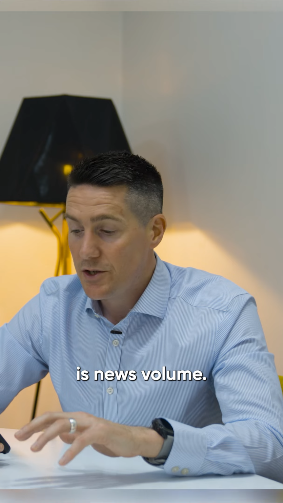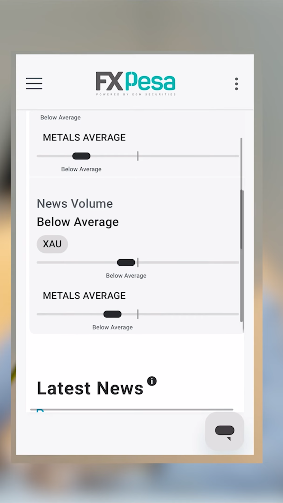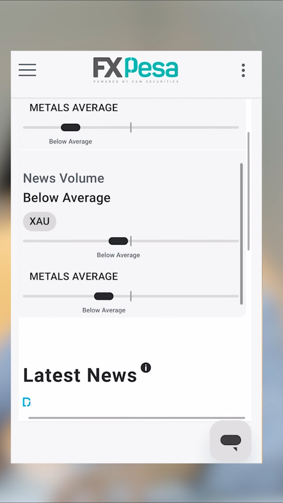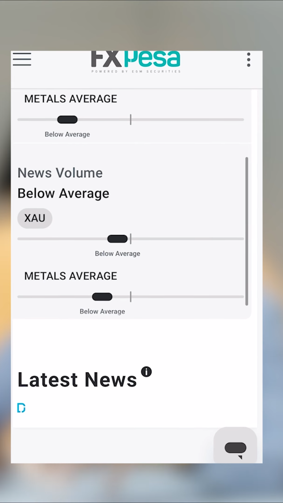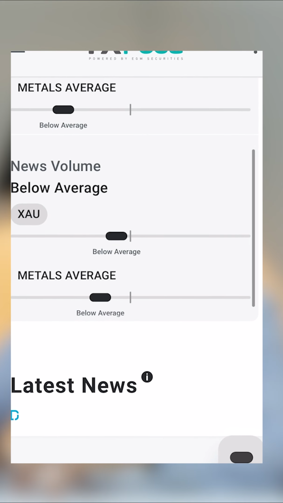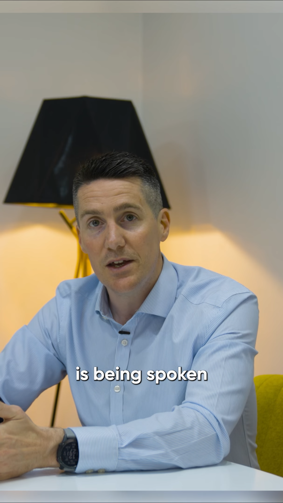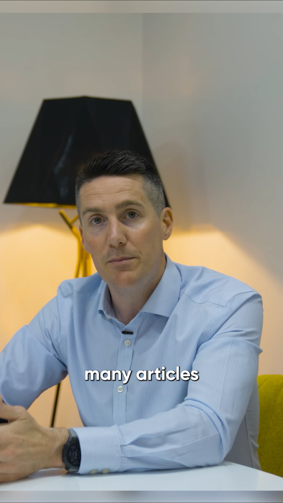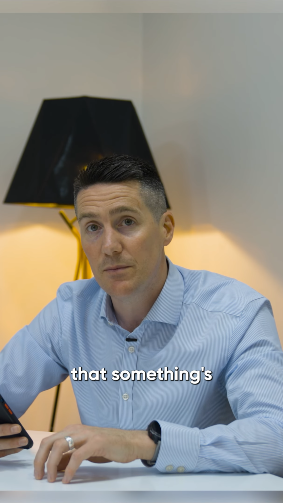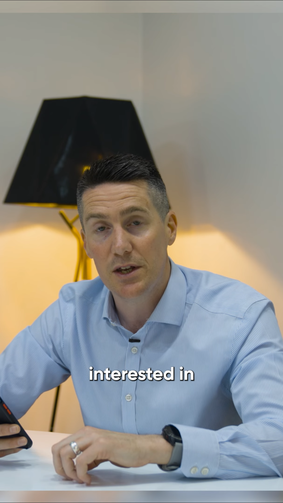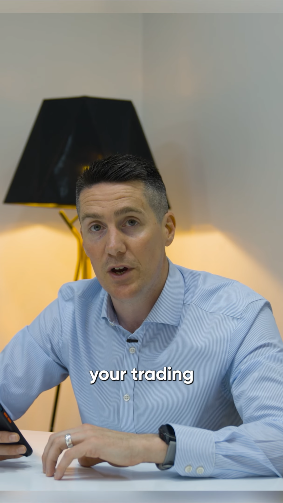The final section is news volume. So this is where we can actually see how much news is coming out on this particular asset at the moment compared to the sector average. If we see news volume being particularly high, that means that the asset is being spoken about in many articles, and perhaps means that something's going on that we should be interested in and can help you formulate your trading setups.